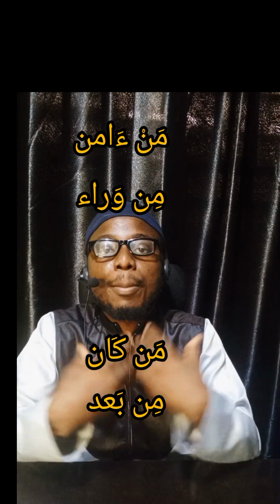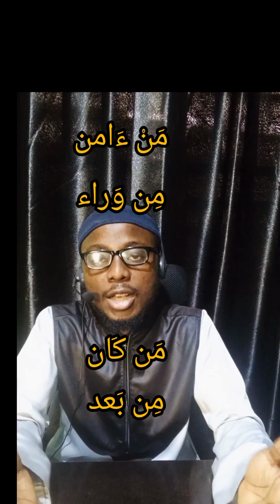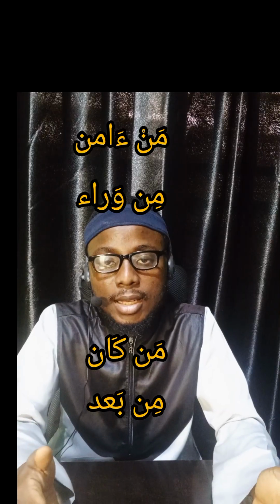Hopefully later we're going to learn applying these rules. Some people might make mistakes in that regard. But basically, in the pronunciation of nun with sukun, the level of mistake is actually low. But in applying the rules that are attached to it when it comes across some other letters, that is where mistakes truly occur.